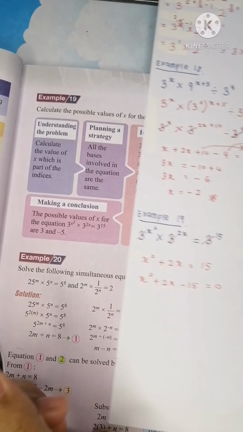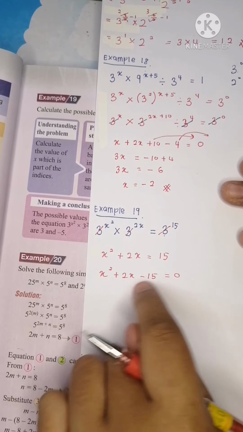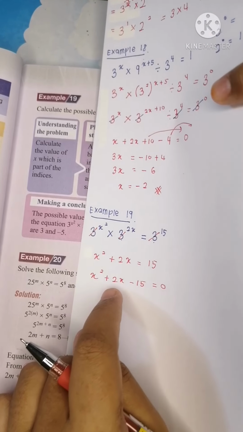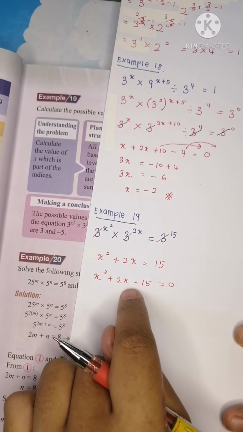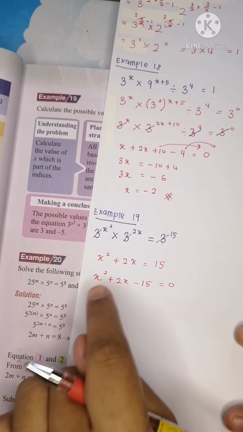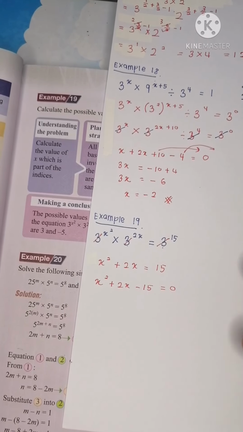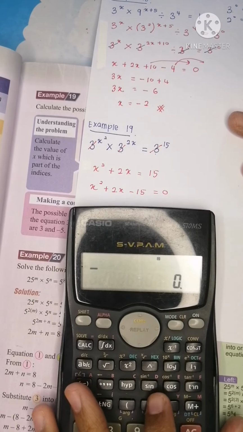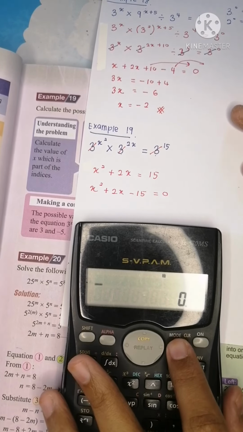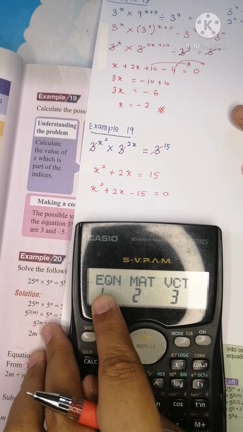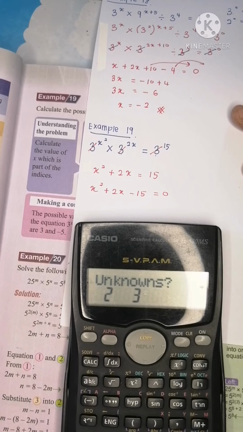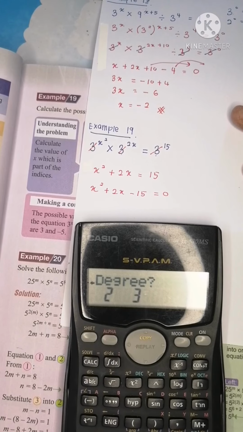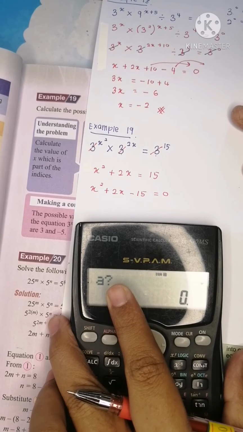Then we need to factorize this one to get the value of x. How do you factorize? Key in your calculator. Press Mode 1, 2, 3 until you get EQN, then press 1, then you get unknown, then press the degree option, and then press 2. Then you get a x squared.